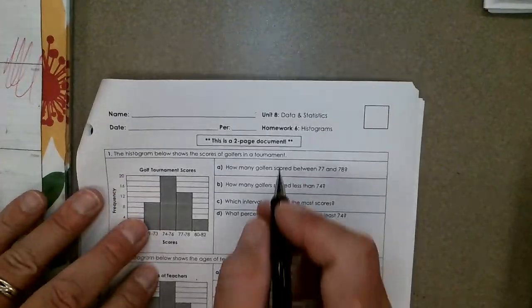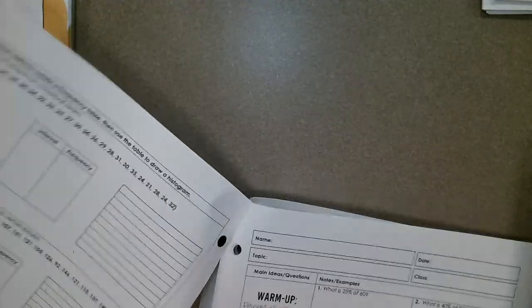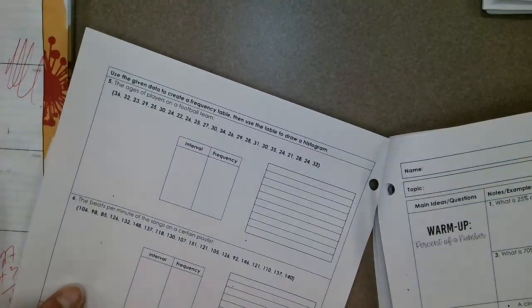So homework 6, histograms. You have to do numbers 1, 2, and 3, and then flip it over 5, 6, and we are not doing number 7 because it's a stem and leaf graph. We're Xing that out. Okay?